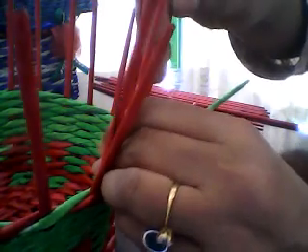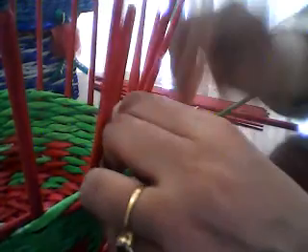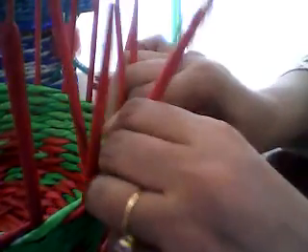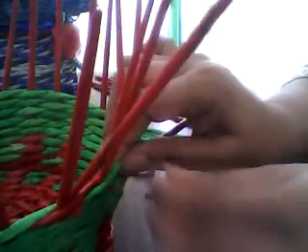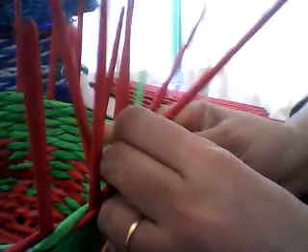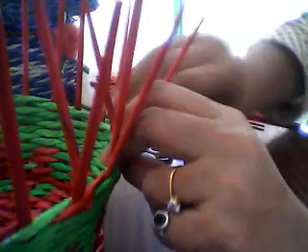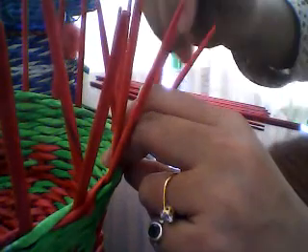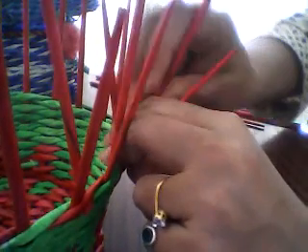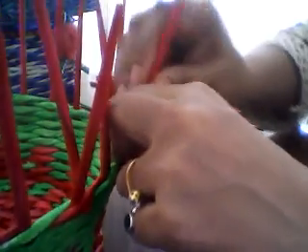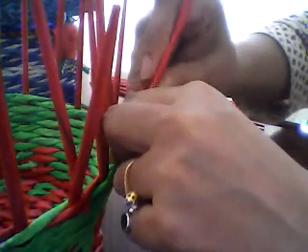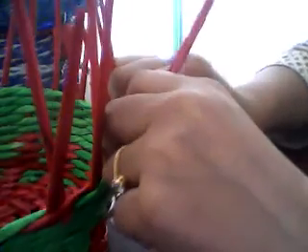Every time I want to add, I am going to add there. See, like this. And you make sure that when you weave, every time you pick it up in all the weaves that you take, and then the stick continues. So that helps you to add an extra stick to your basket.